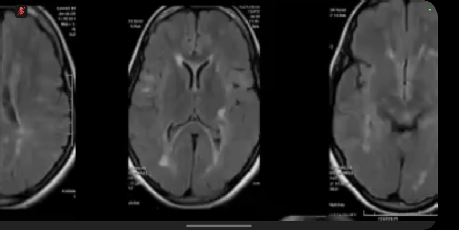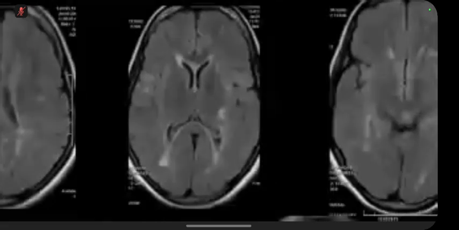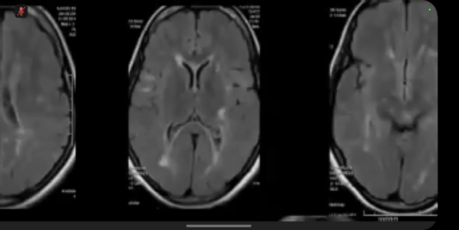Another thing which is given in the literature is that the plaques of demyelination, as in MS, many of them can touch the ventricular surface. On the other hand, there might be a distance of up to 3 millimeters in white matter abnormality of small vessel ischemia, for example.